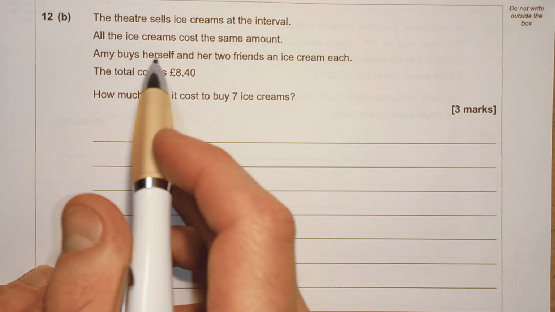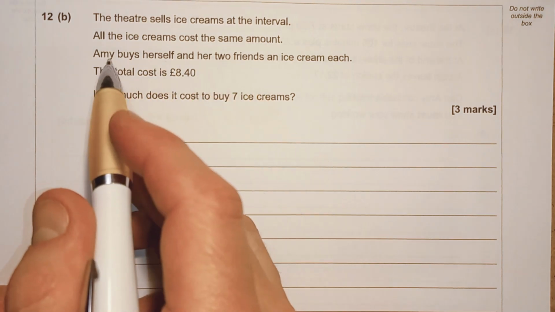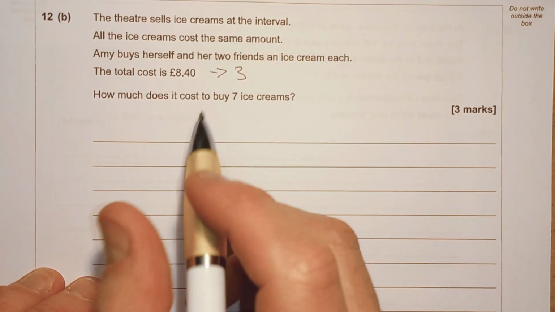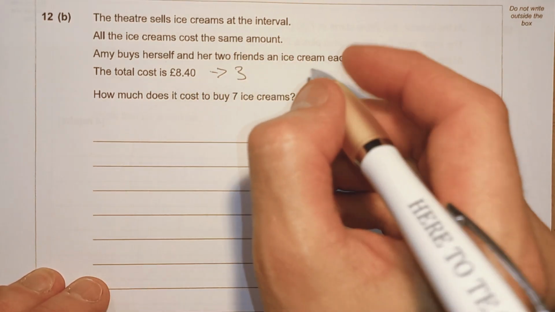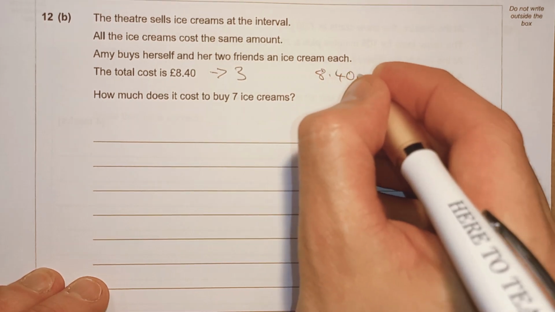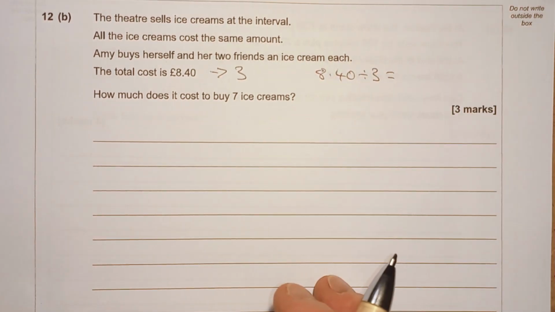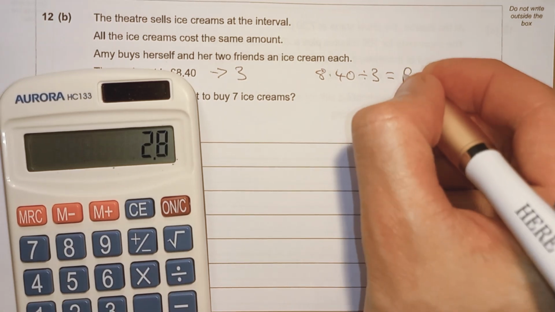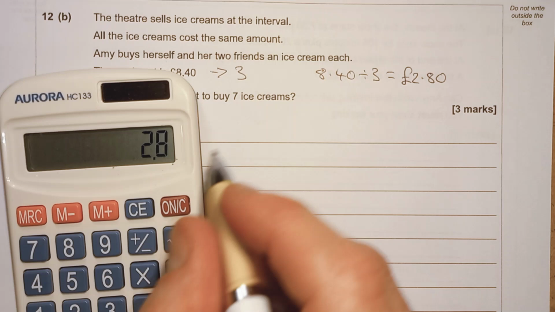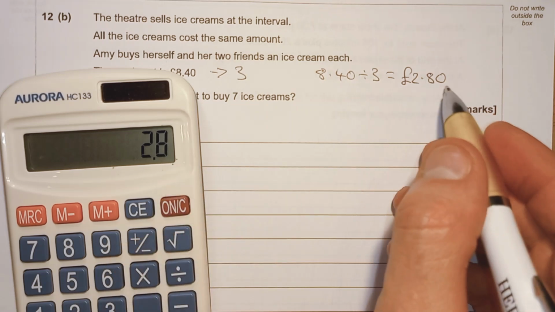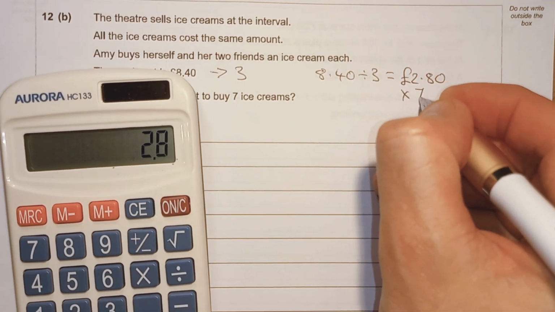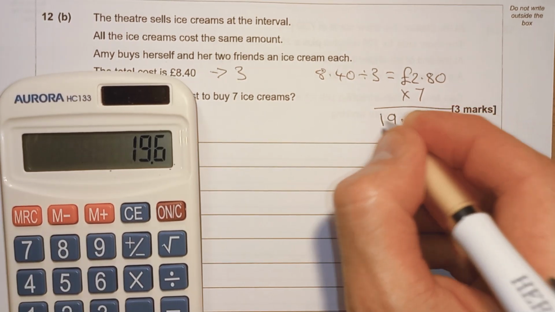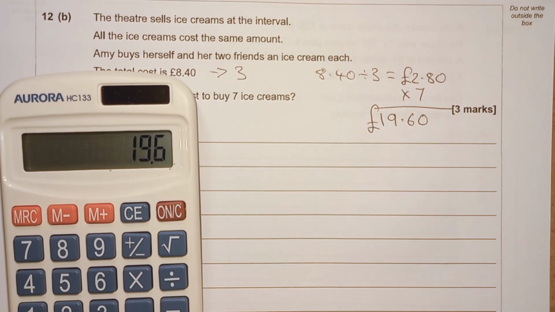Right, well, Amy buys herself and her 2 friends. So that's 1 for her, 2 for the friends. So that's 3 altogether for £8.40. So 1 ice cream must be £8.40 divided by 3, which is £2.80, because it's money, so it can't be just 2.8, it's £2.80 each. If we want 7 of them, we'll multiply it by 7, which gives us 19.6, but because it's money, it's going to be £19.60.